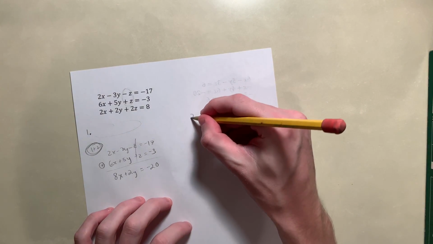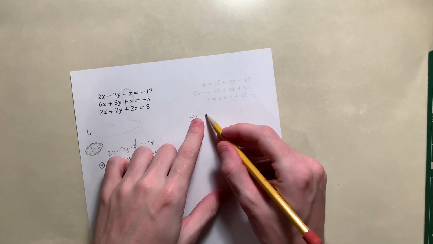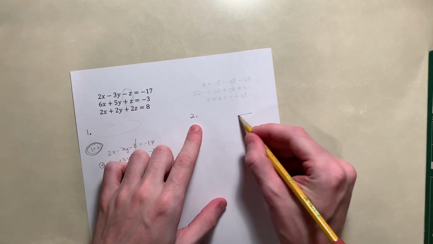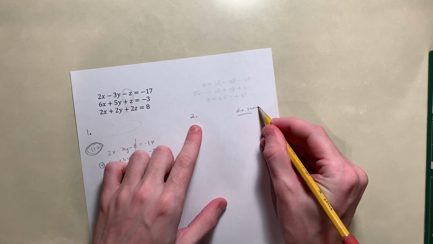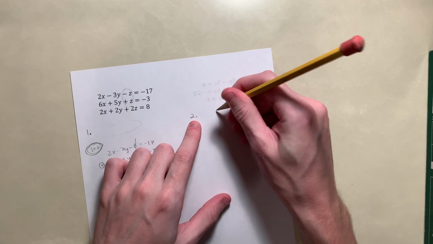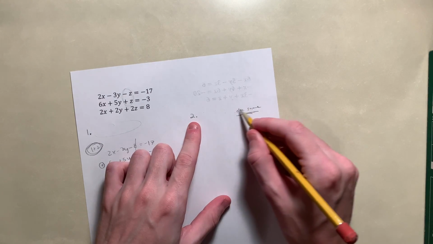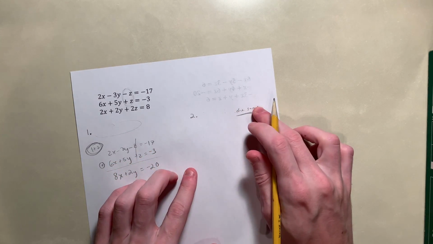So that's why for step 2, what I'm going to write here is I'm going to choose another two equations and eliminate the same variable, and make sure you underline the same there. So once again, you're writing here: I'm going to choose another two equations and eliminate the same variable. So write that for step 2 exactly as I said it.